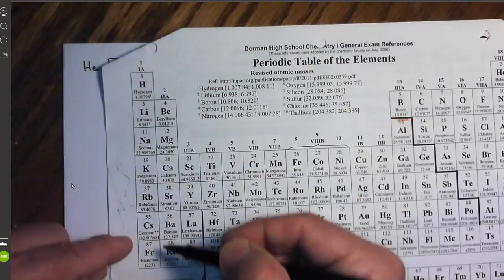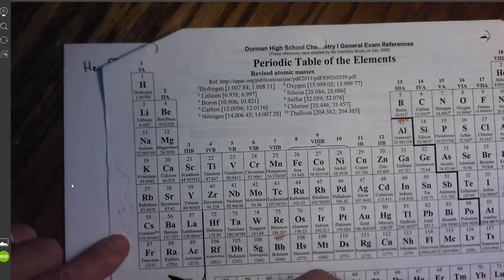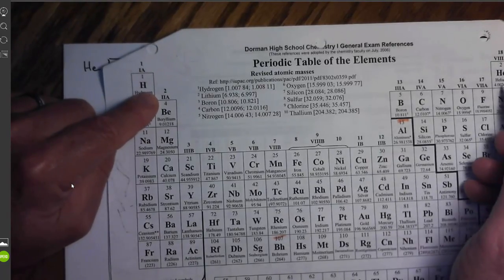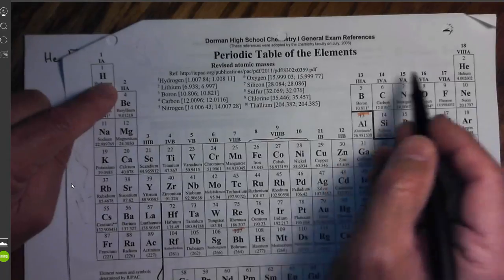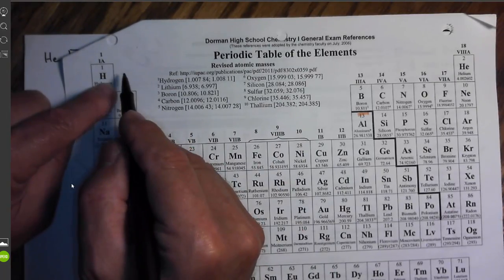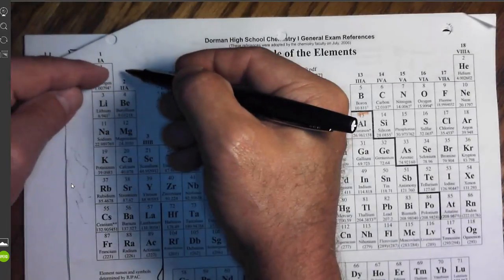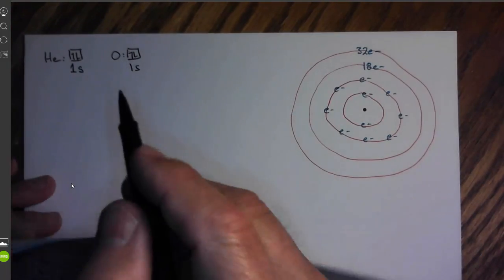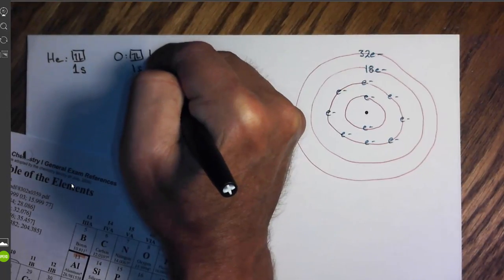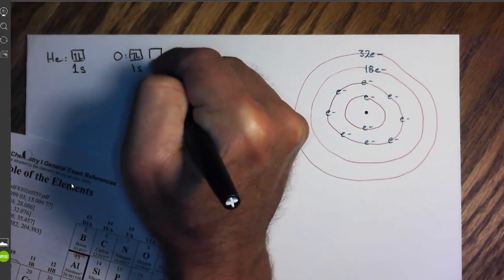These first 2 columns here make up the s sublevel region. And when we're talking about s, p, d, and f sublevels, helium really belongs here on the periodic table. So hydrogen and helium and all these elements under this are all in the s sublevel. So when we get to oxygen, we've also got to have electrons in the second row here.